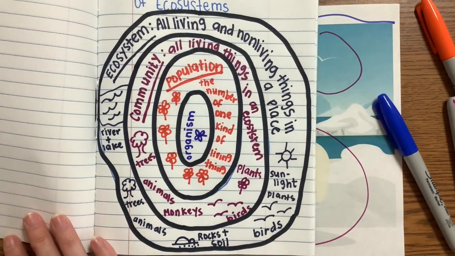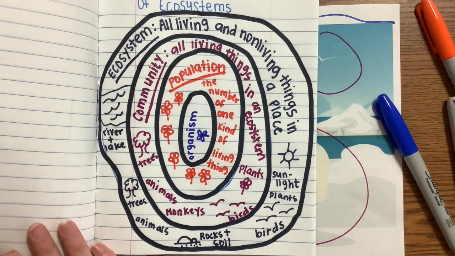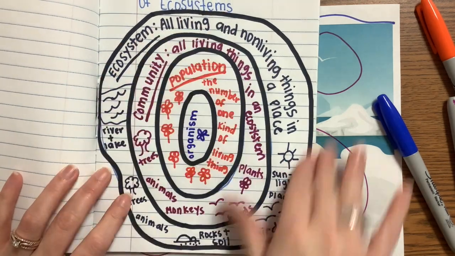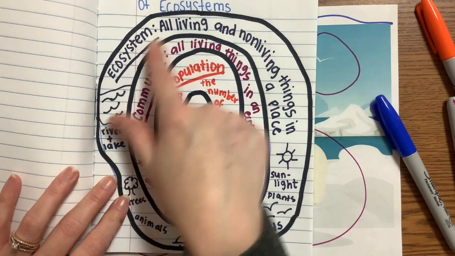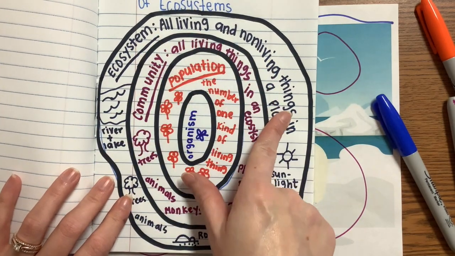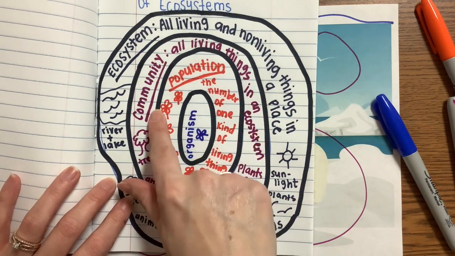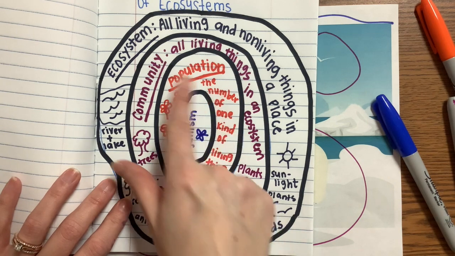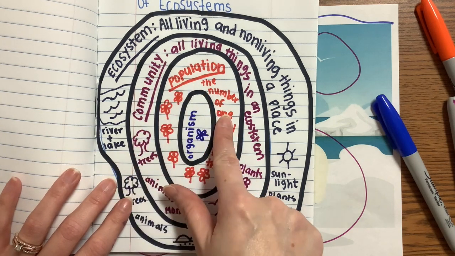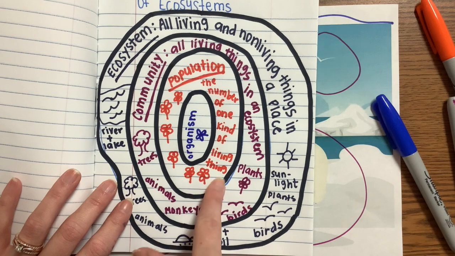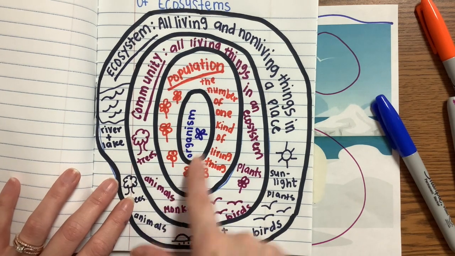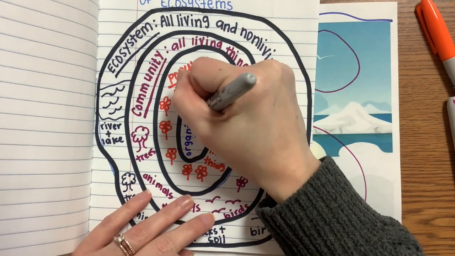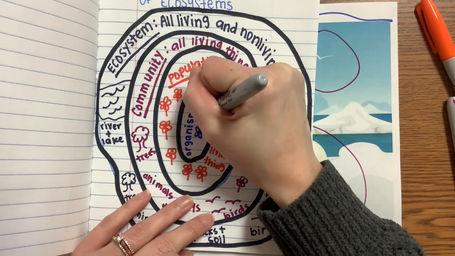We're going to be practicing with these words quite a few times. So let's read our definitions together. Ecosystem, all living and non-living things in a place. Community, all living things in an ecosystem. Population is the number of one kind of living thing, so like flowers. And an organism is just one. We can write that if you have room. Just one.